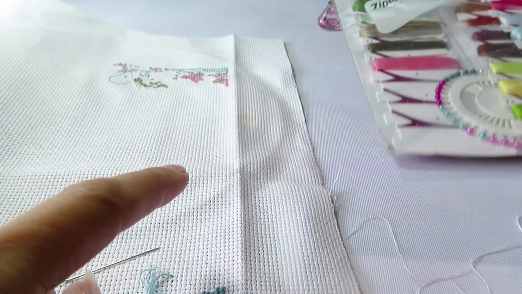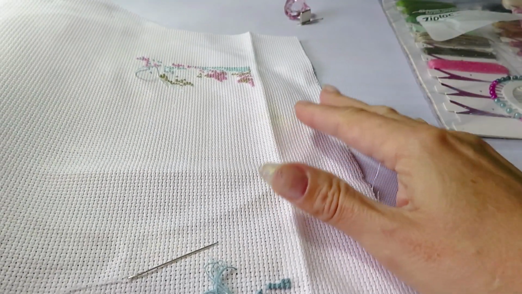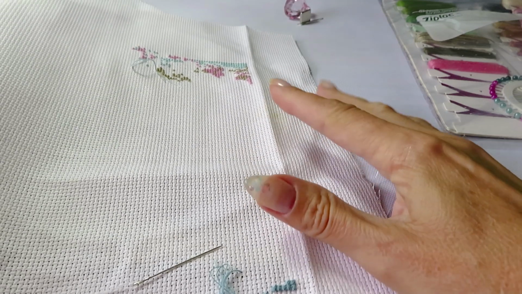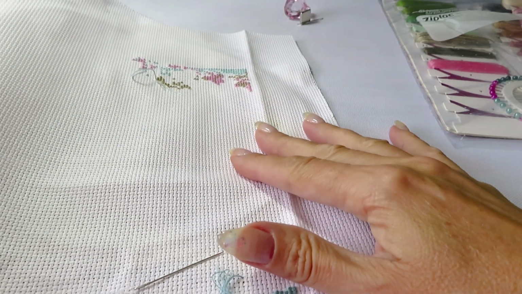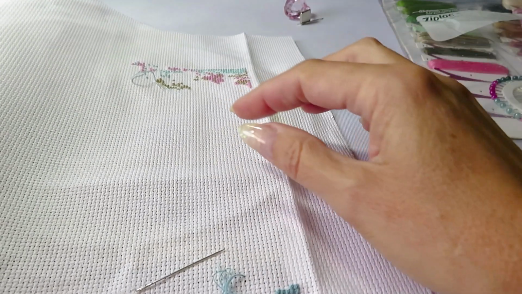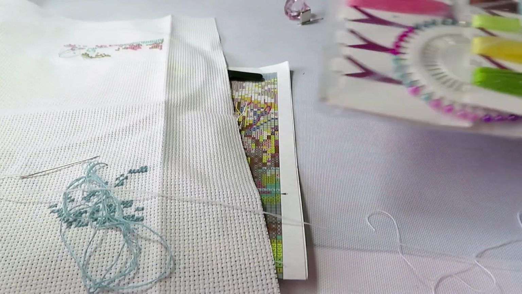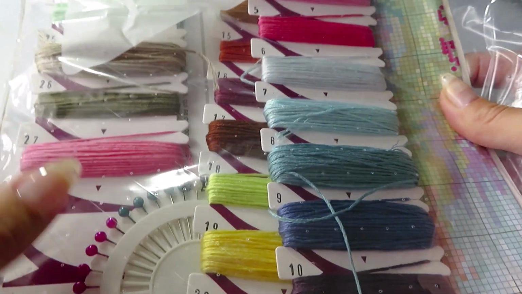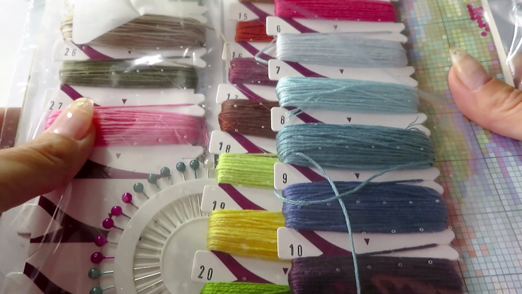So I know now for sure that after completing this cross stitching, I don't think I'm going to wash this project, because I'm afraid my thread will fade and recolor, because very often this is hand-dyed thread, it's not DMC, so sometimes it can fade in the water.